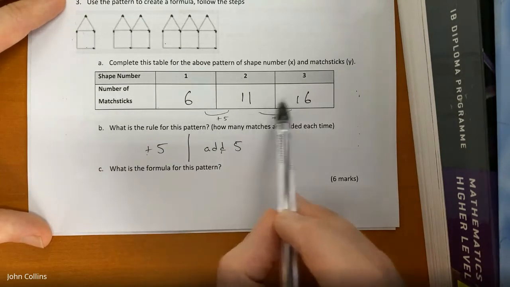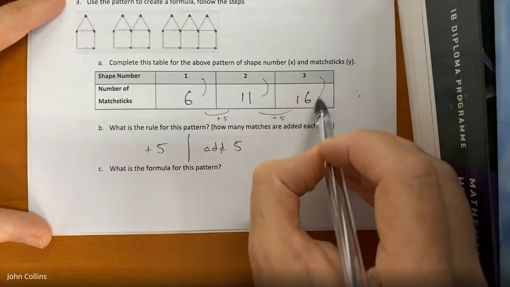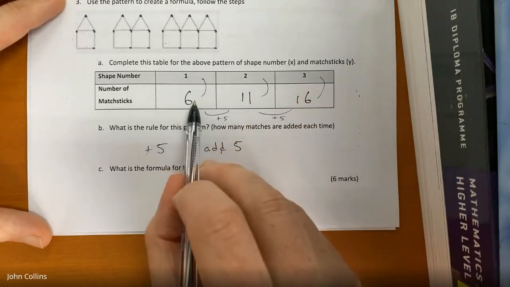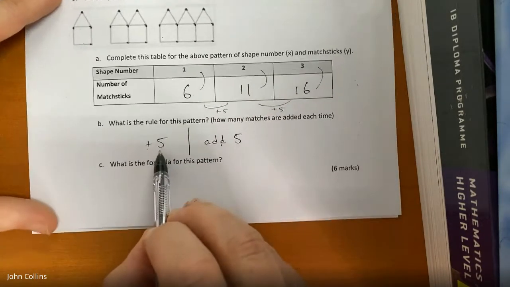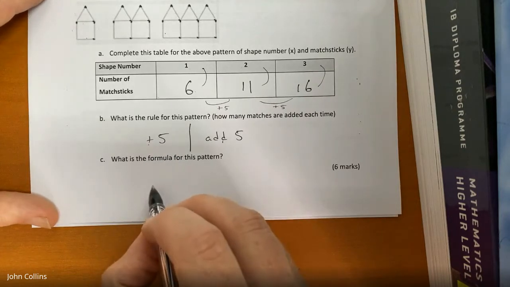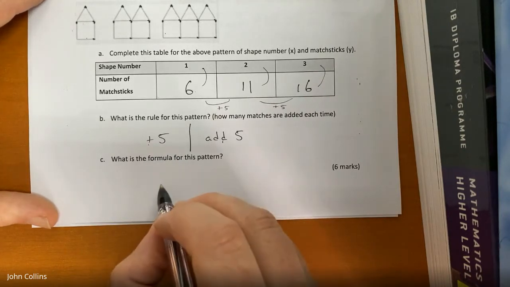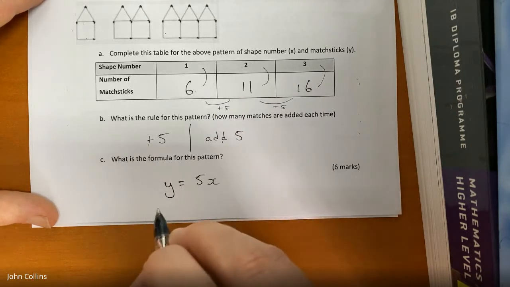The rule links the outputs. The formula links these two. If we had this, we need to get that. What's the formula for the pattern? If we're adding 5, that means we're multiplying by 5 in the formula. So it's going to be 5 times x, or what we say is 5x.